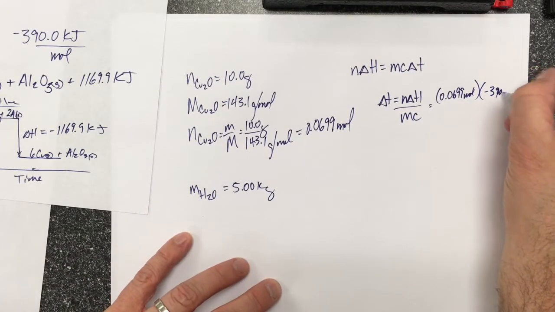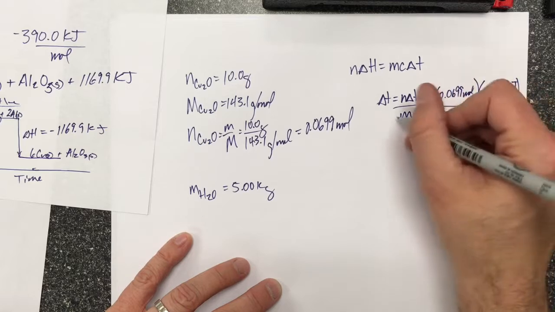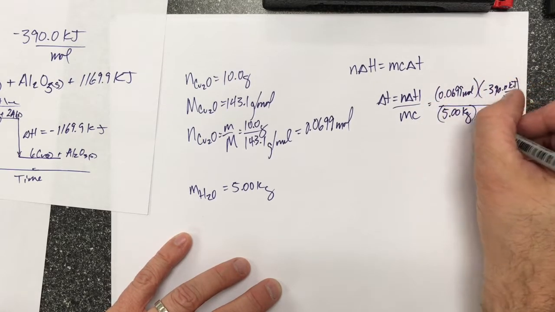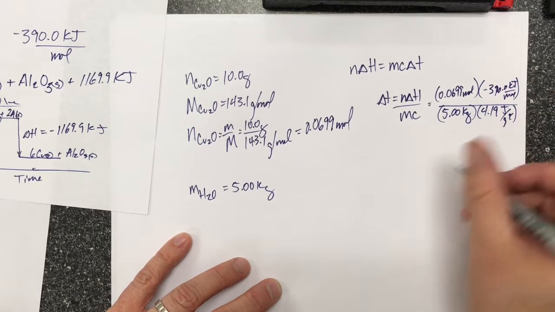390.0 kilojoules per mole. This is going to give me kilojoules in the numerator, and I'm going to divide by 5.00 kilograms, so my kilos will cancel out, and 4.19 joules per gram degree Celsius.